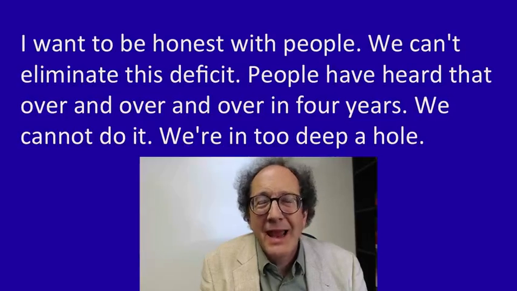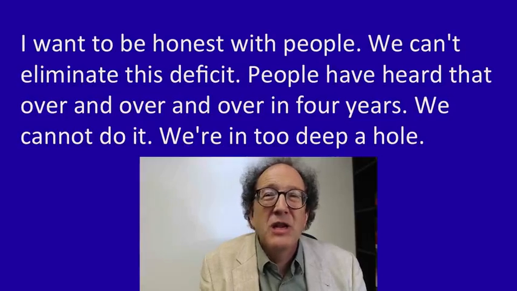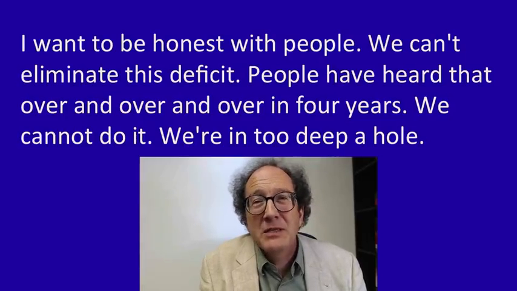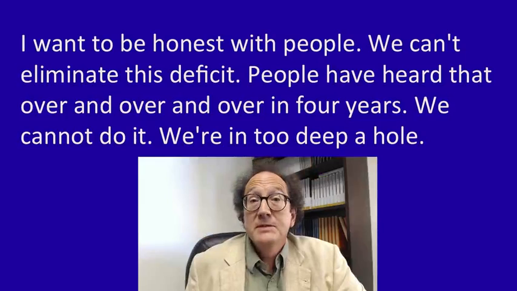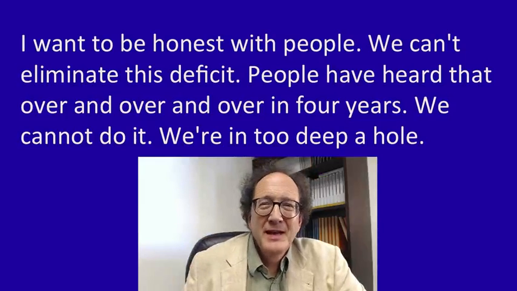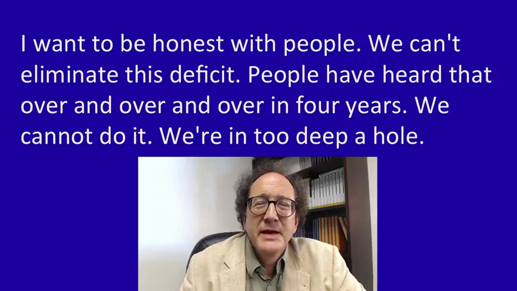So to say we can't get out of this hole, we're in too deep a hole, is just another way of saying we can't eliminate the deficit. So in these three lines, he's already repeated himself three times. Now, why does this politician repeat himself? It might be that he thinks people will remember it better, or one version will make more sense than another.